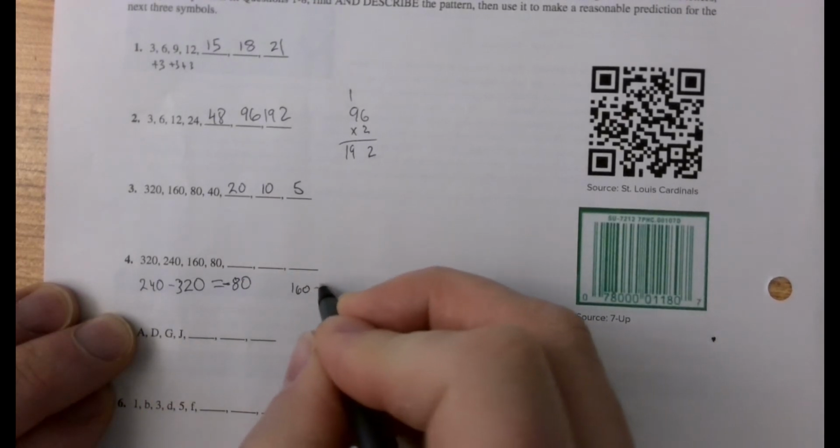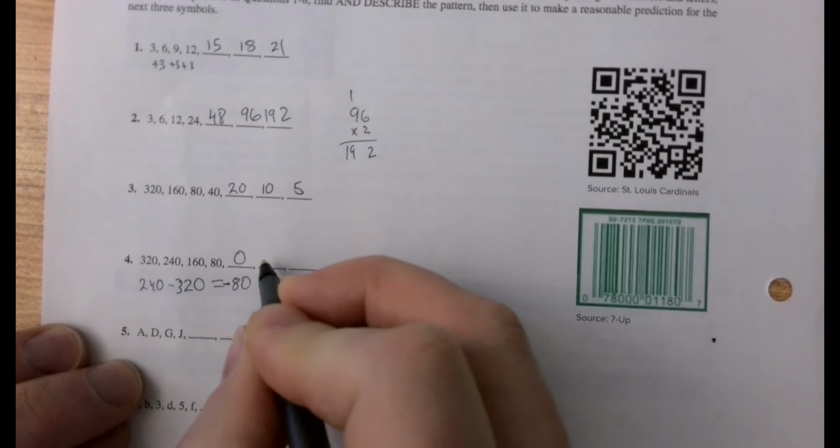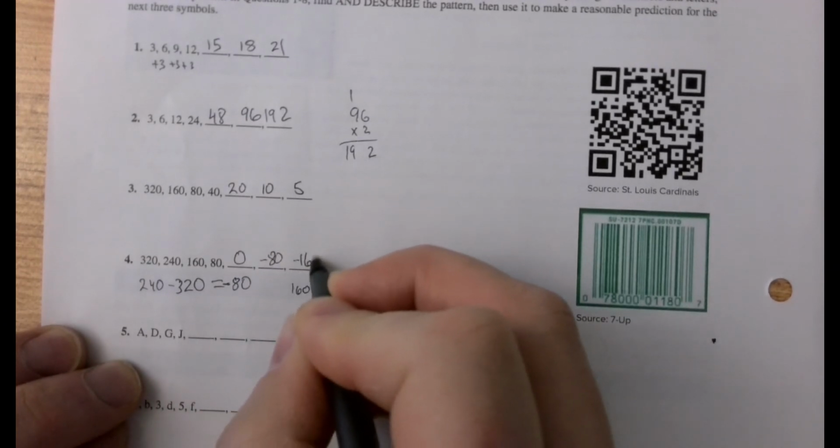Whereas the next one, which starts with 320, then goes to 240, then 160, then 80. Let's try a little test here. What is 240 minus 320? It looks like minus 80, doesn't it? And then 160 minus 240 also appears to be minus 80. And then 80 minus 160 is minus 80. So we're subtracting 80 each step. So 80 minus 80 is 0, and then we get negative 80 and negative 160.